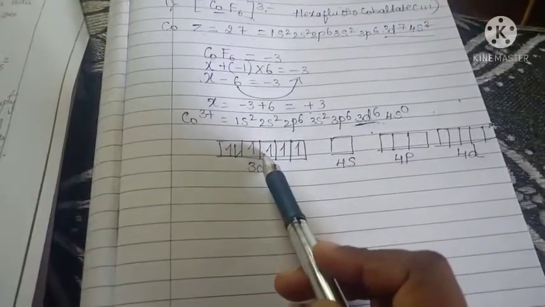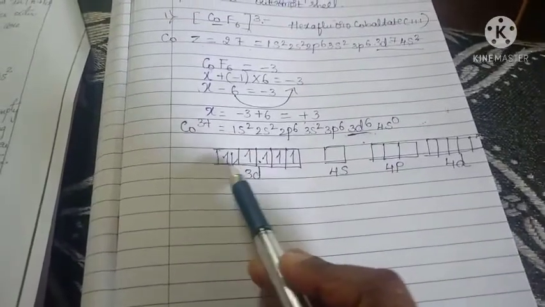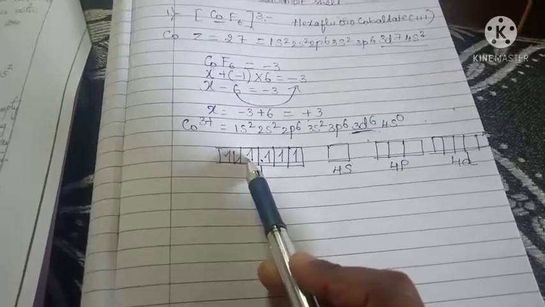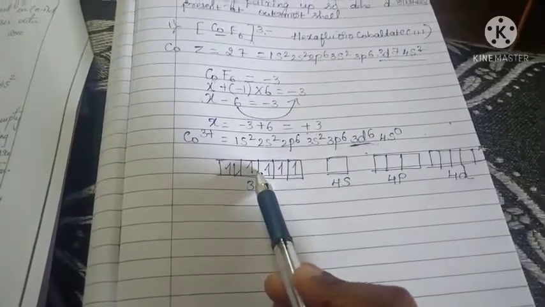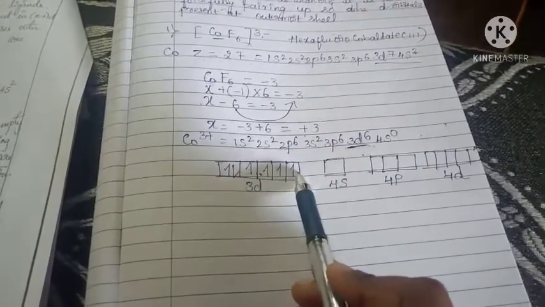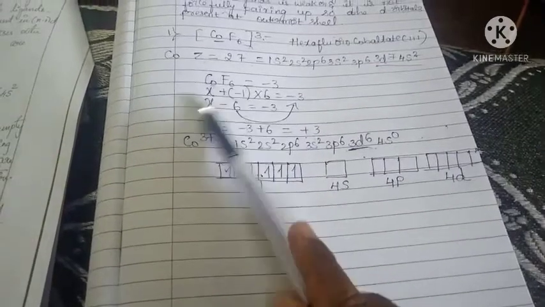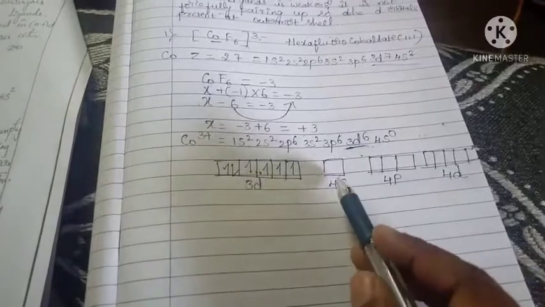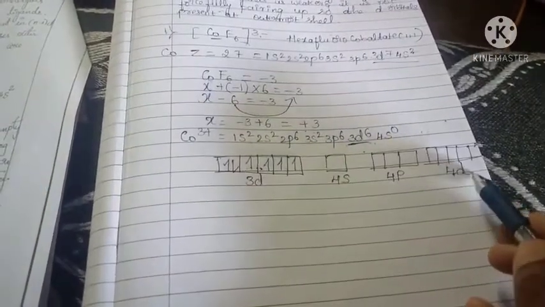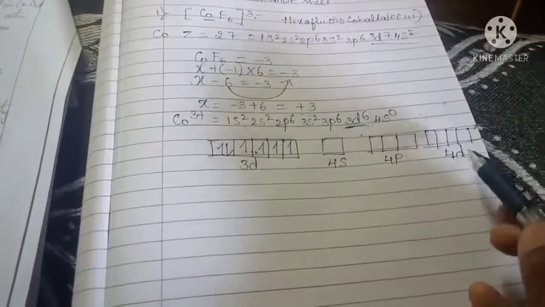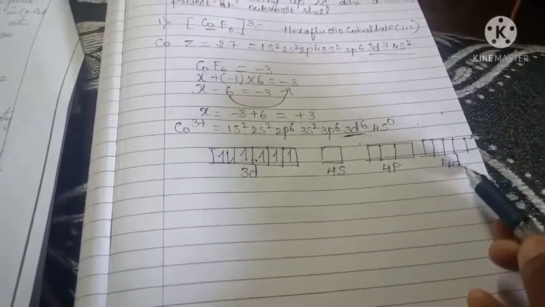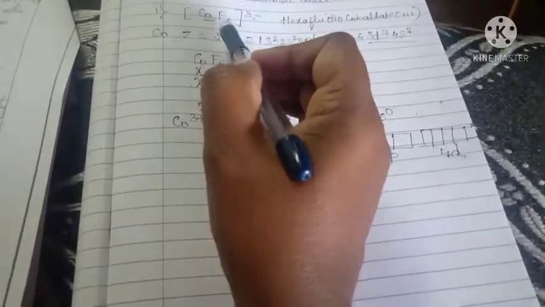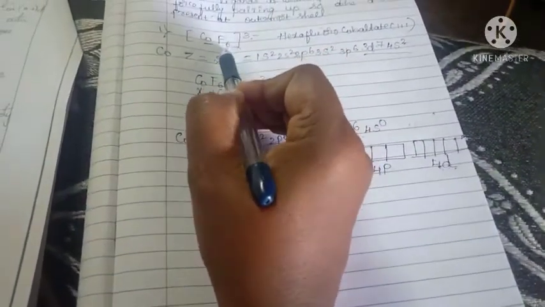In the last examples, in the d orbitals there will be pairing up, but in this sp3d2 hybridization there is no pairing up, because fluorine is a weak ligand and it does not form a pairing up, so that's why we are writing 4d also. So the d will be formed in the outer shell. Okay, then how many ligands are there here? 6 ligands.